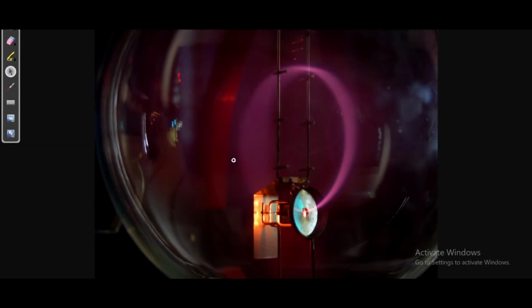When this electron, which is produced due to thermionic emission, is accelerated by these electrodes, and then subjected to the external magnetic field, the force F will apply on it, and due to that it will be compelled into a circular path.